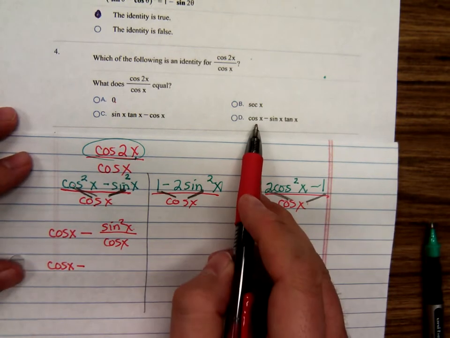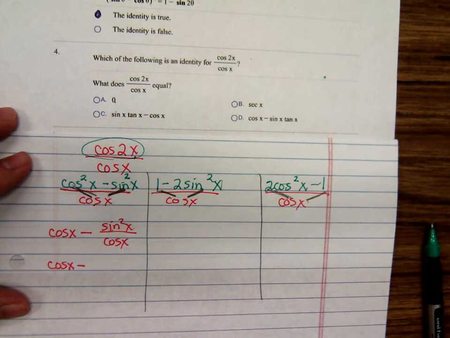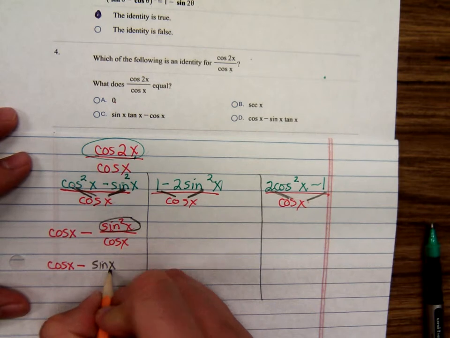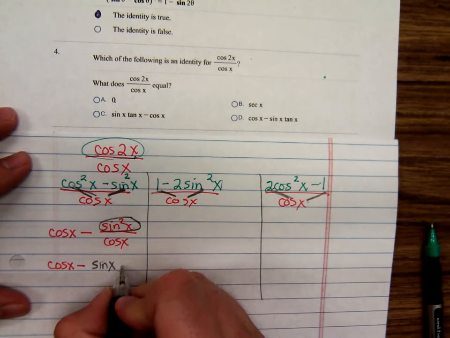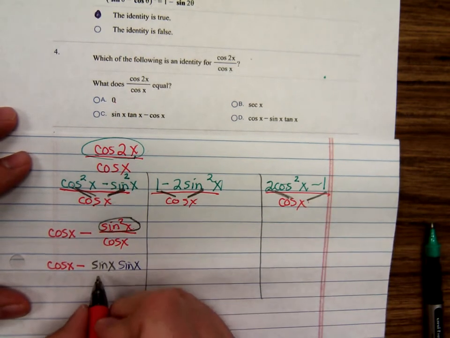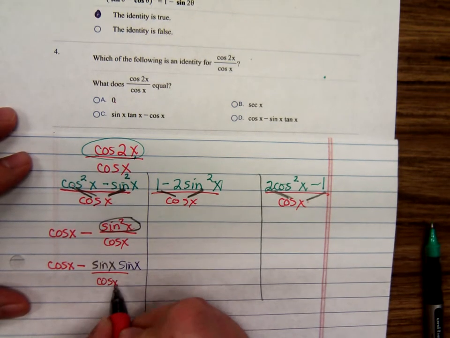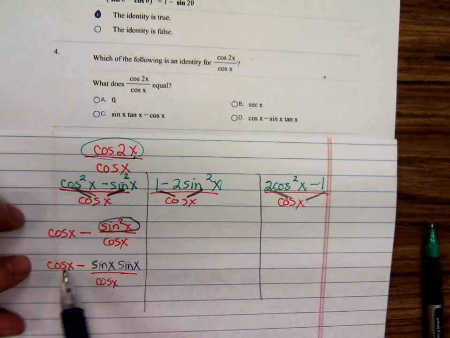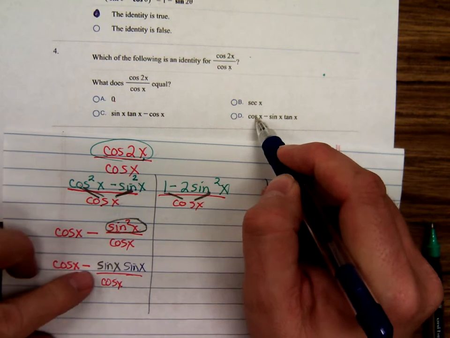Since one of these starts with cosine, if I think of that sine squared x as sine x times sine x, all over cosine x, look at what we would have. We'd have the red cosine x, which is right there, then a minus.